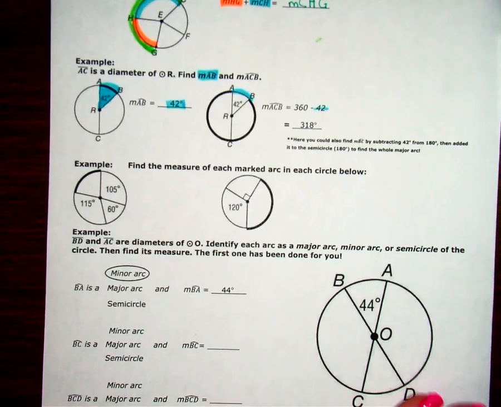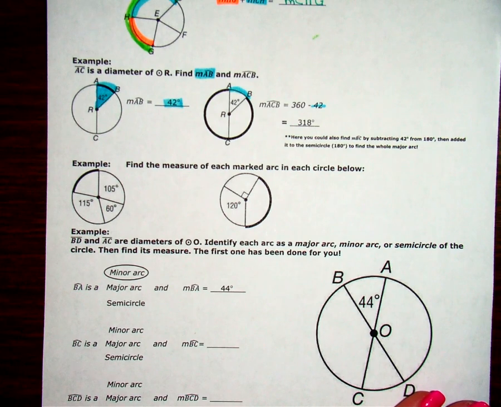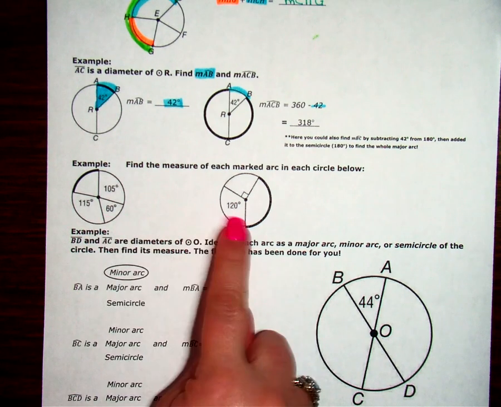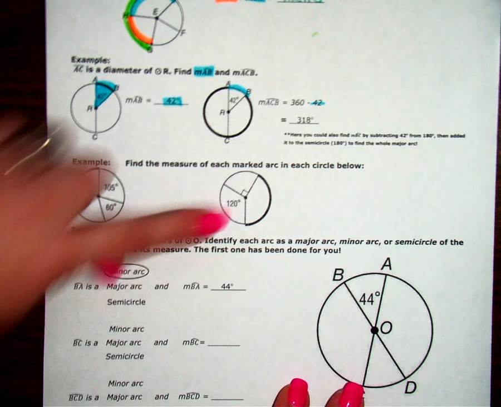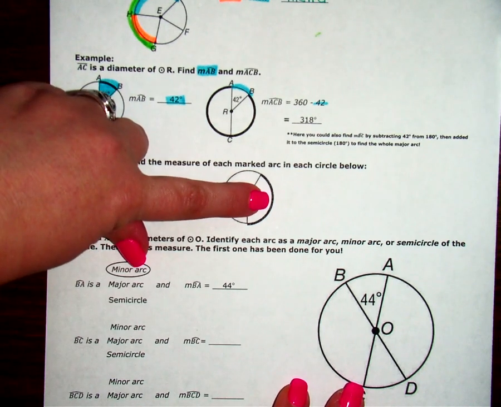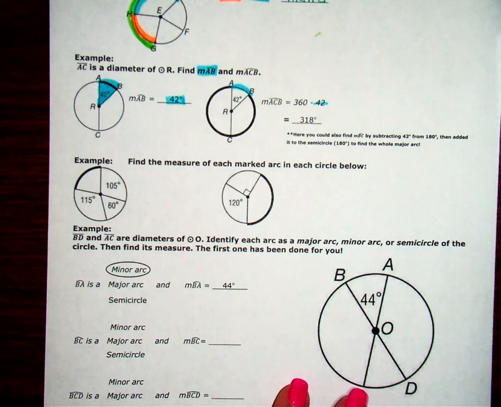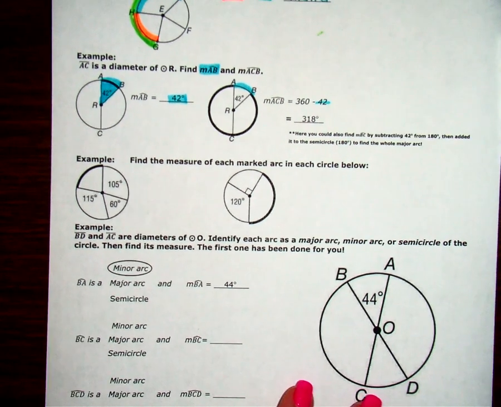If you want, this would be a great place to pause the video, try these two problems, try to figure out what is the measure of this arc and what is the measure of this arc, and then once you have your answers, press play and see if you get the same answers that I get. Okay? All right, so if you pause and you come back, let's check and see if you got the same answers that I'm about to get.